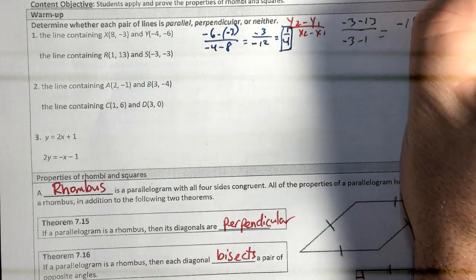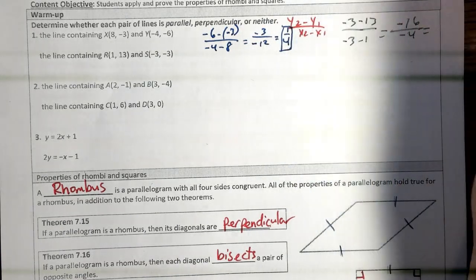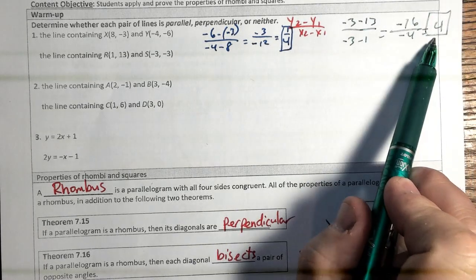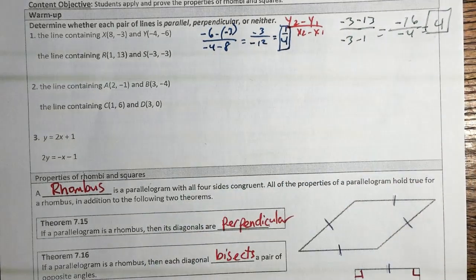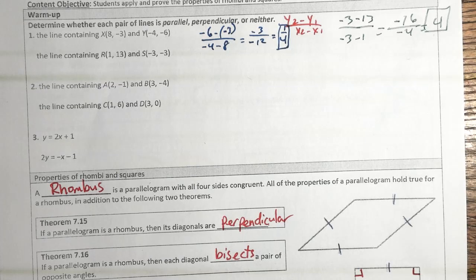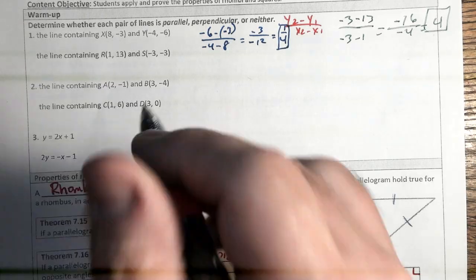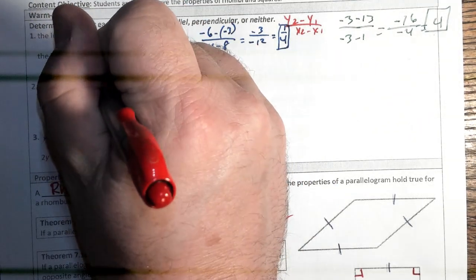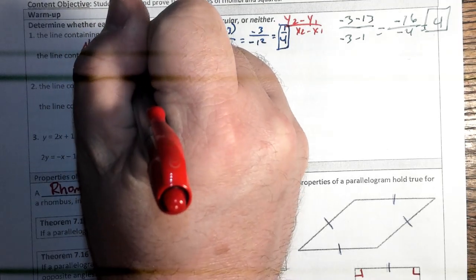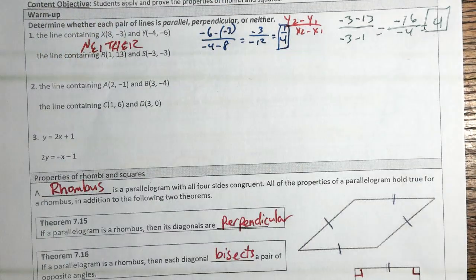That gives us -16 over -4, which breaks down to positive 4. So 1/4 and positive 4, that's not the negative reciprocal, which we need for perpendicular lines. To be parallel, they have to be the same. So for these two, I'll write in between that they are neither.